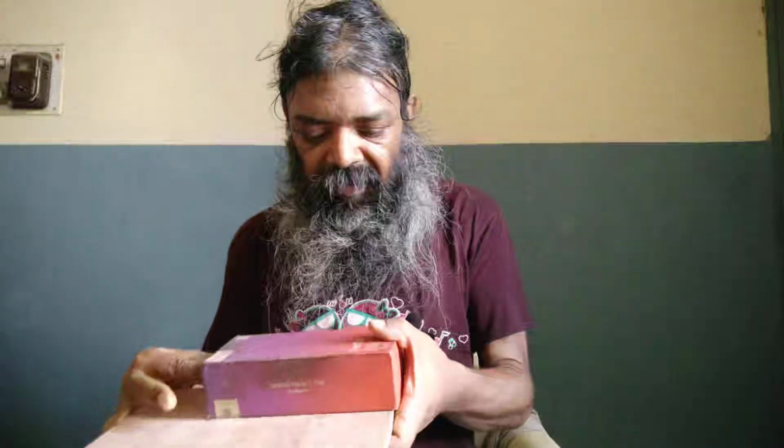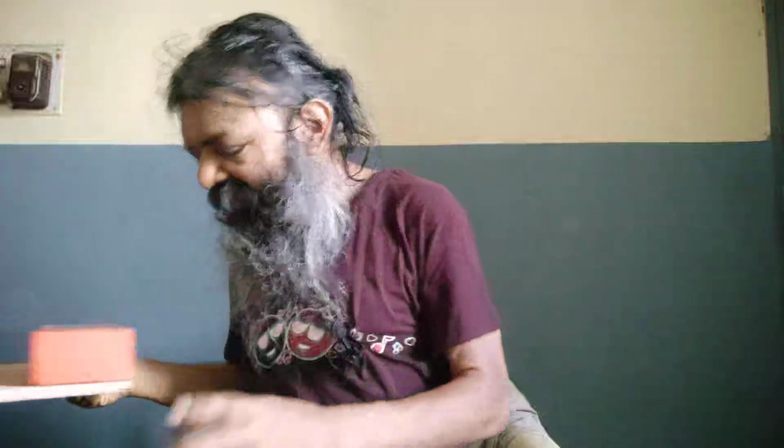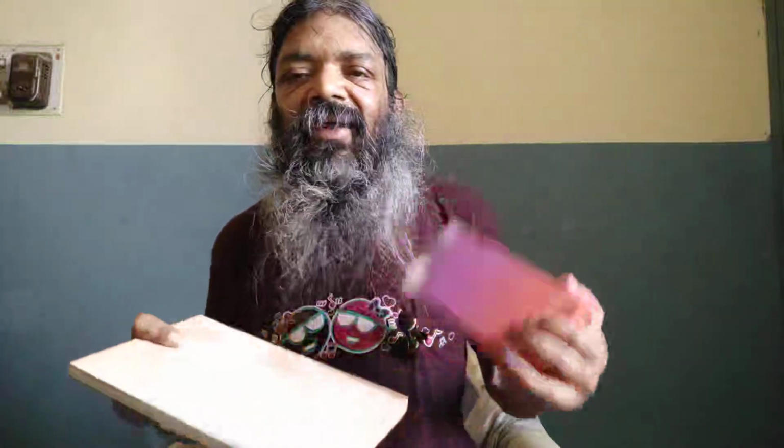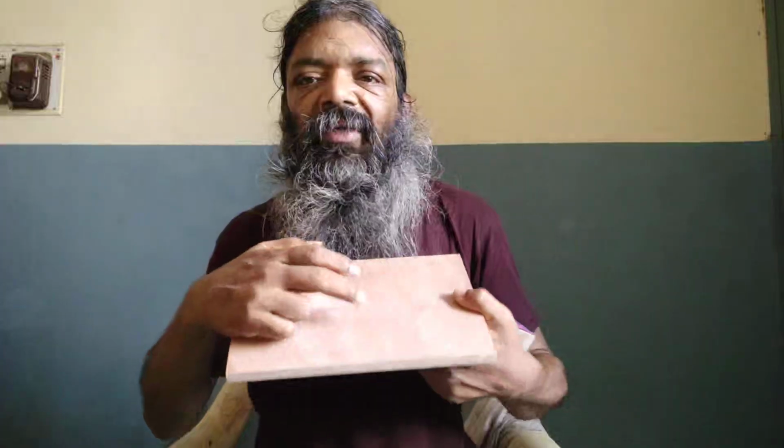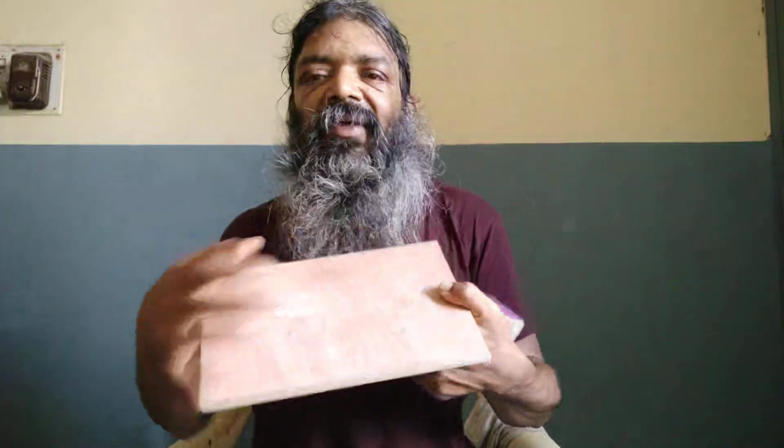Integration over the xy plane. If I see it like this, consider this is centered at the origin. The center of this is the origin. It is kept at the center.